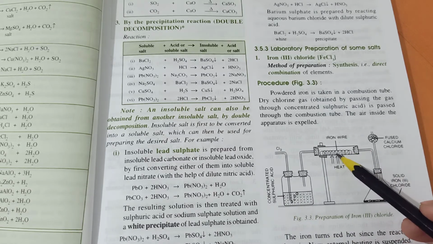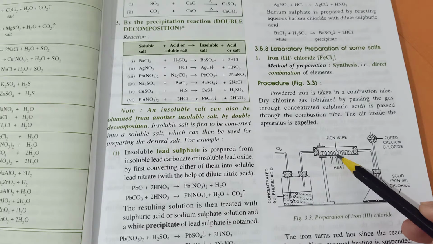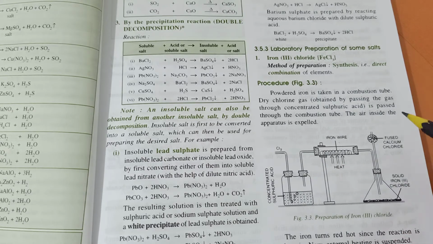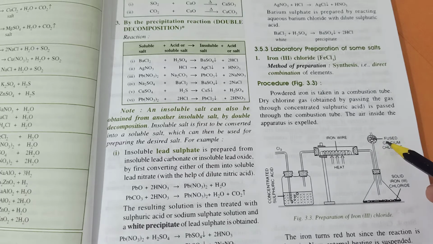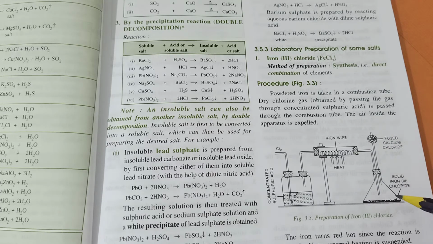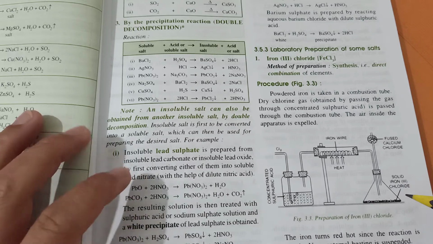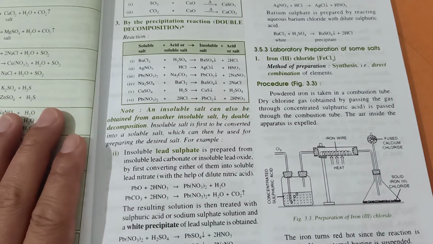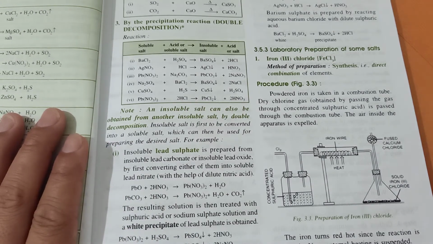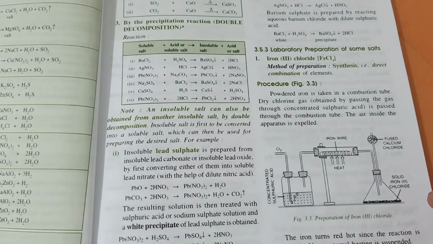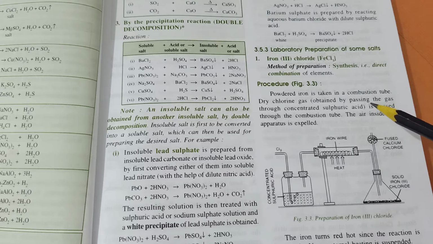Second condition, the iron has to be heated first. It has to be in a heated condition. Third, we have to use fused calcium chloride. Why? To stop iron 3 chloride dissolving in water, because iron 3 chloride is a deliquescent substance. It absorbs moisture and dissolves in it. So these are the important points which we have to remember in the laboratory preparation of iron 3 chloride.